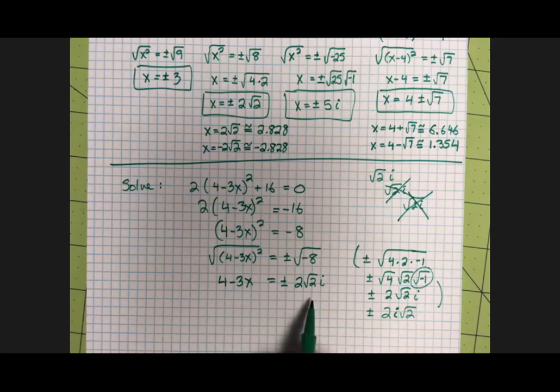Okay, let's finish this expression here. So I want to know what x is, right? And I still haven't found out what x is. So the next thing I'm going to do is subtract 4 from both sides. And remember that plus minus only belongs to the 2 root 2 times i. So I keep the plus minus on the 2 root 2 times i, and I put the minus 4 out in front. That's a safe way to do it.